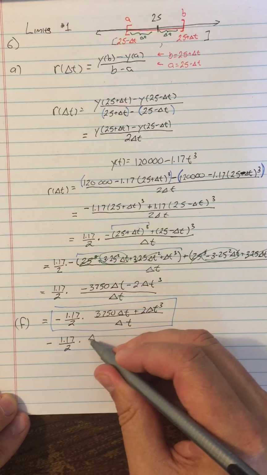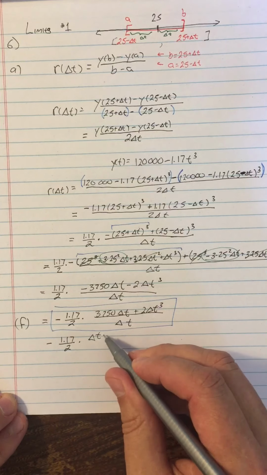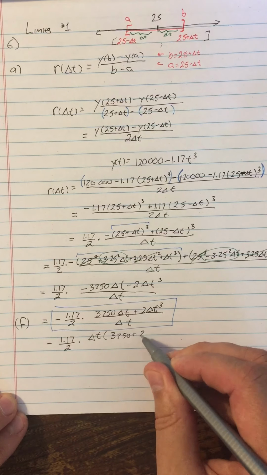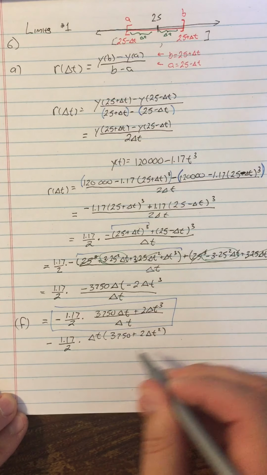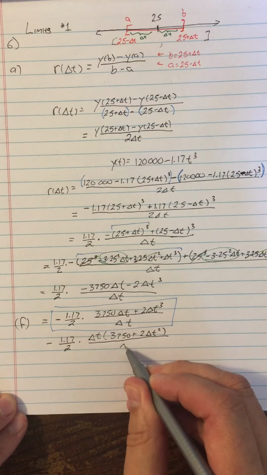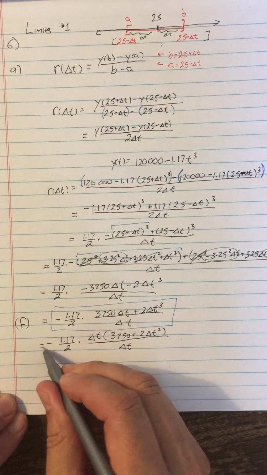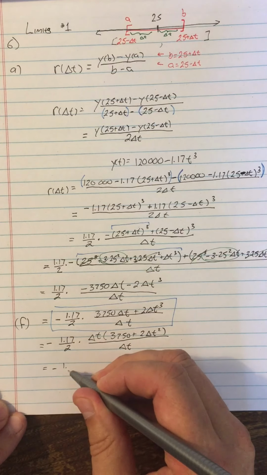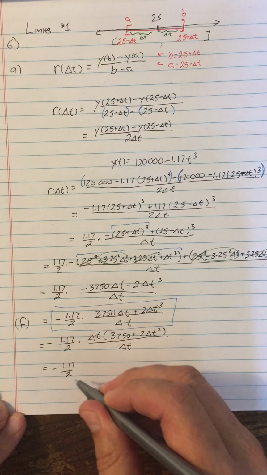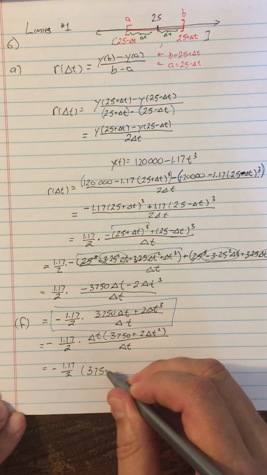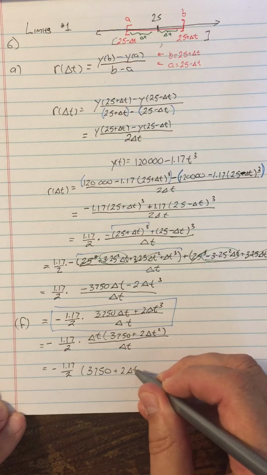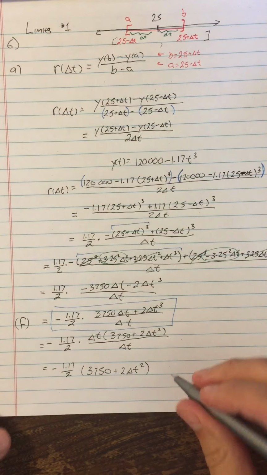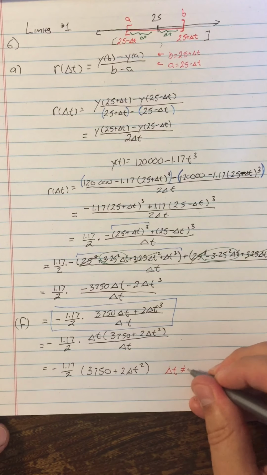What you're really doing when you cancel the delta t's is factoring the delta t out of 3750 plus 2 delta t squared over delta t, and then reducing the delta t's and saying this equals negative 1.17 over 2 times 3750 plus 2 delta t squared. But crucially, only when delta t is not equal to 0.